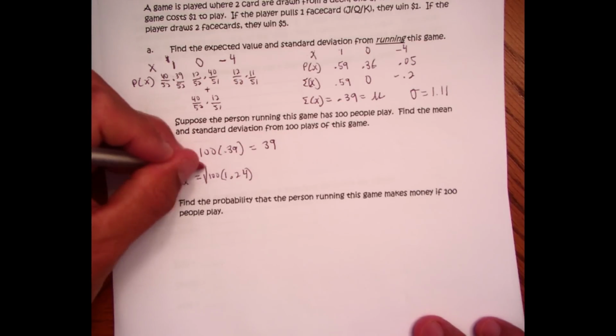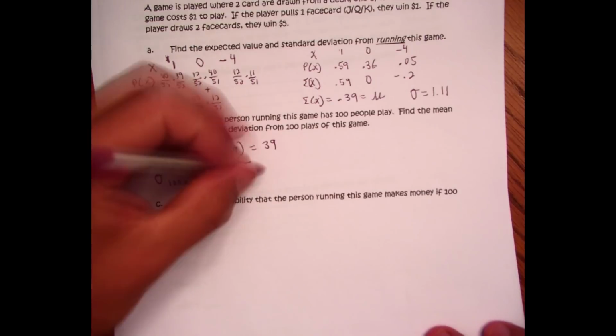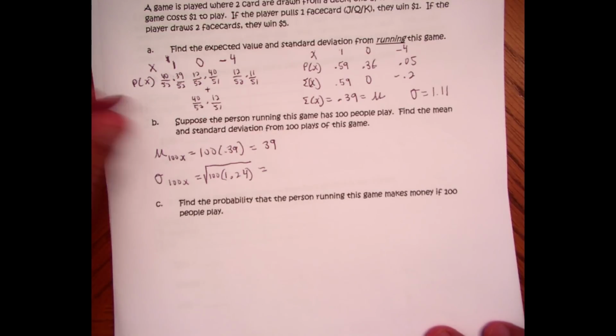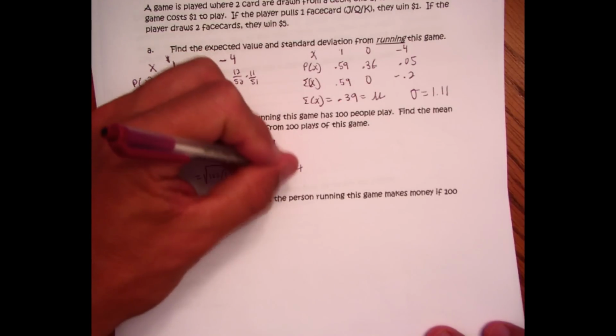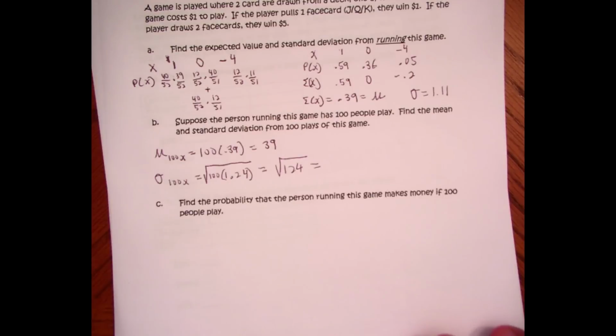And then we have to take the square root of that. So 100 times 1.24 is 124. If we take the square root of that, you get $11.14.